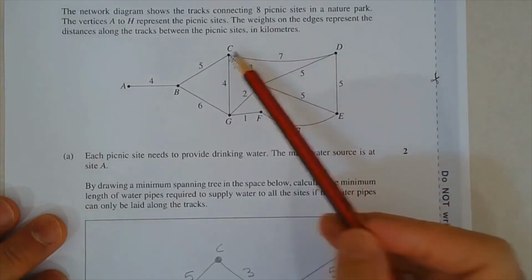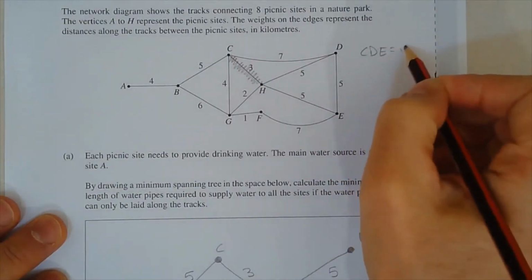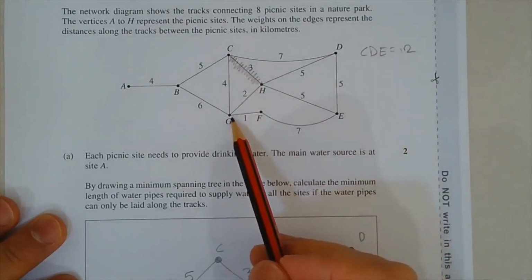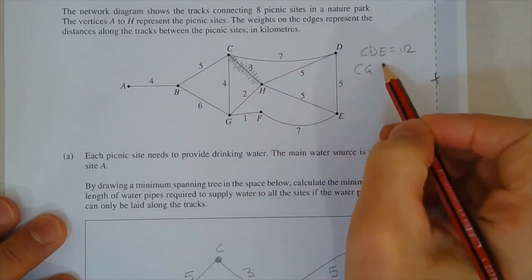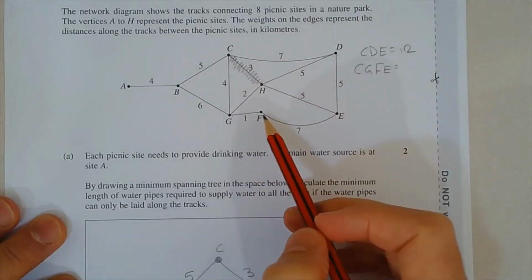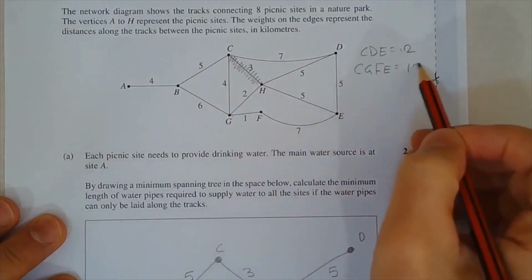CDE is 12, so I might just write these down. So there's 12. We have CGFE. C, G, F, E. So 4 plus 1 plus 7 is also 12.